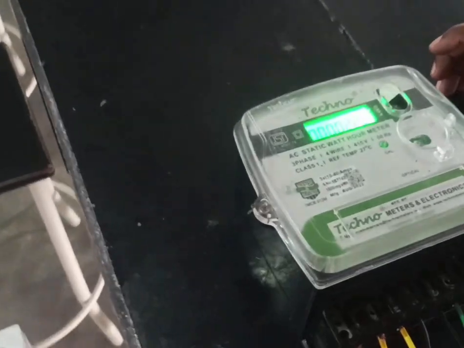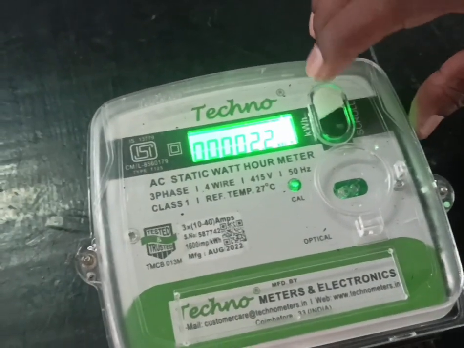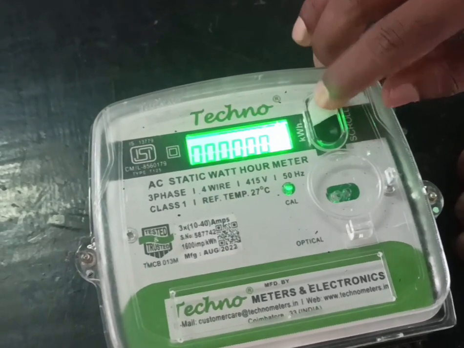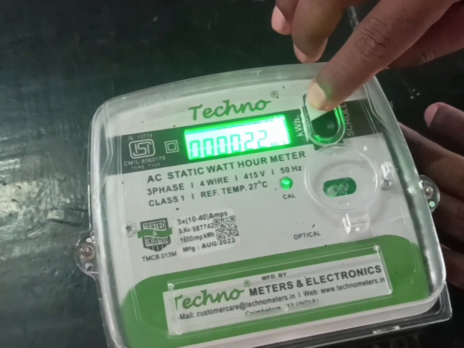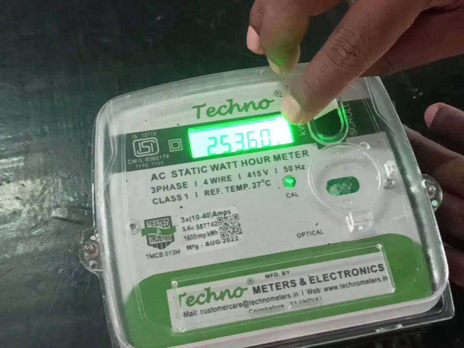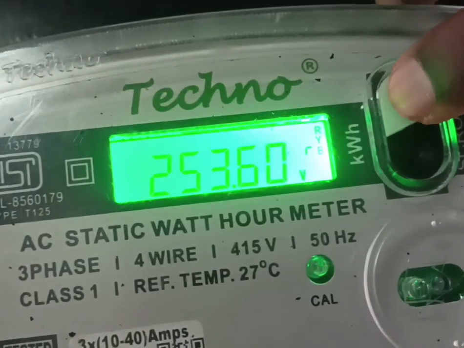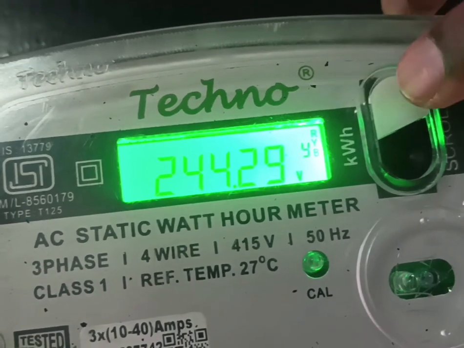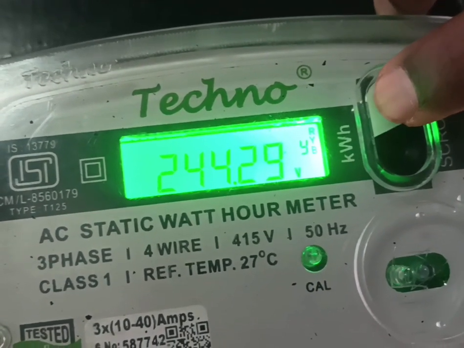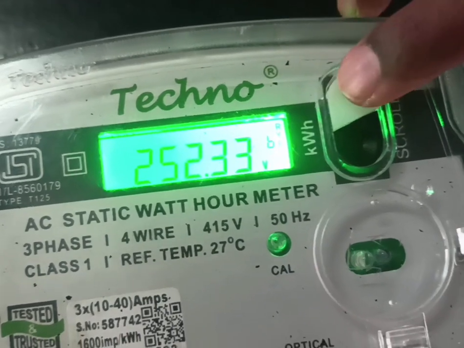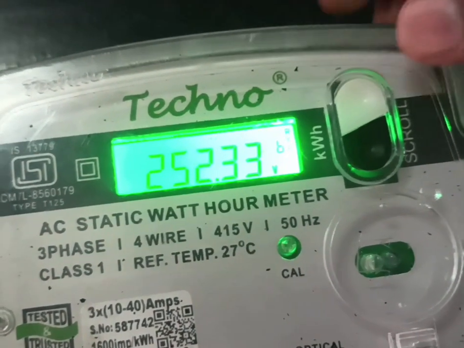We can check the voltage by pressing this button here. That's the R voltage, 253.60. Similarly for Y, 244.29. Then B, 252.16. So we get the 3 voltages.